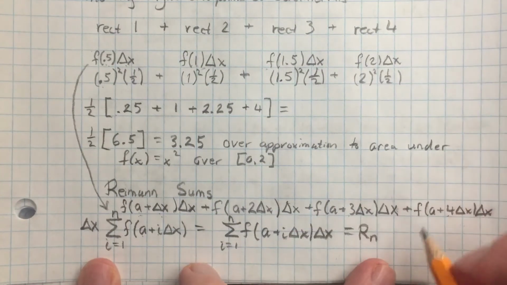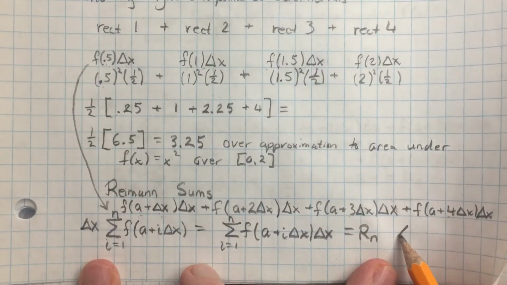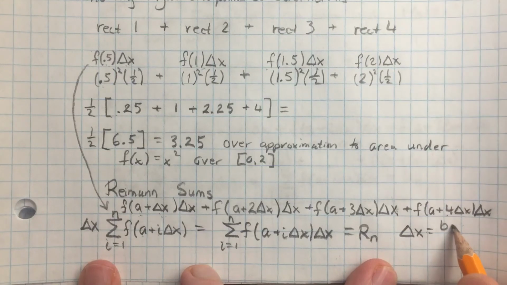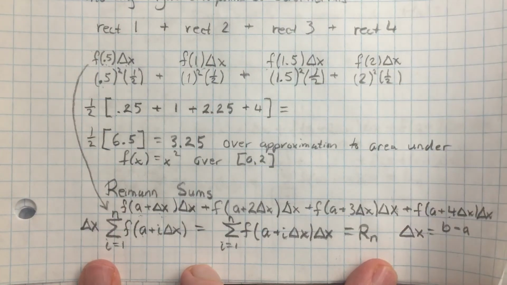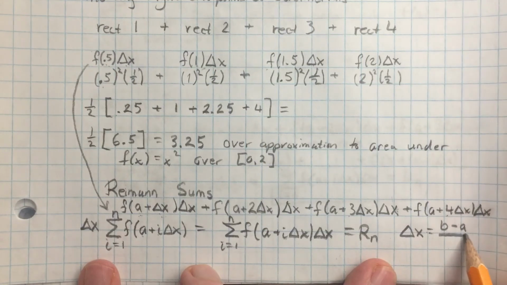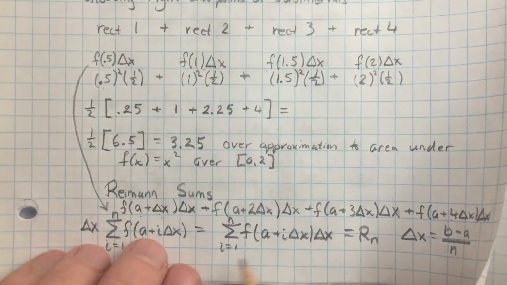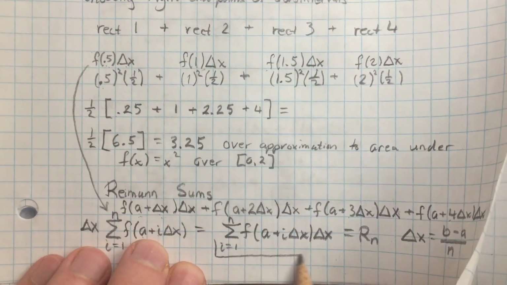Okay, where delta x, as in the left endpoint case, is always the same. Delta x, as I wrote before, is always b minus a, the length of the actual interval you're dealing with in the problem, not subintervals, over the number of rectangles chosen. Okay? So there's our right endpoint formula.